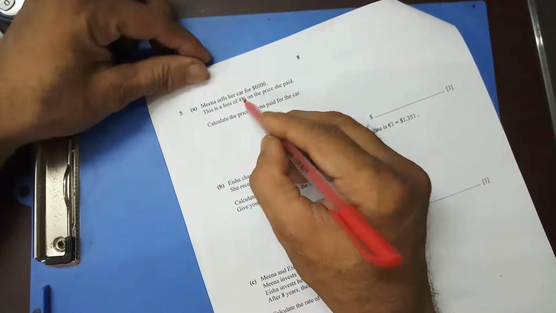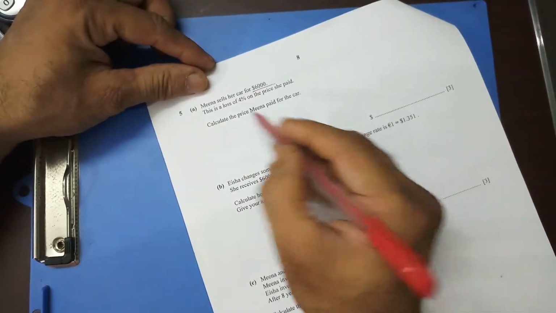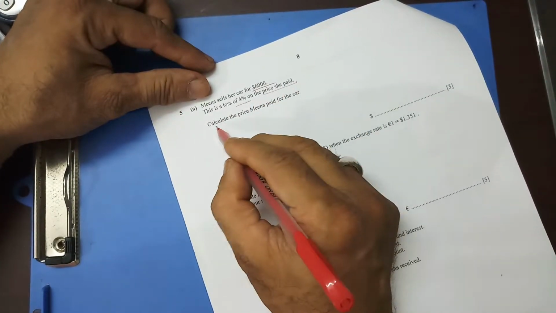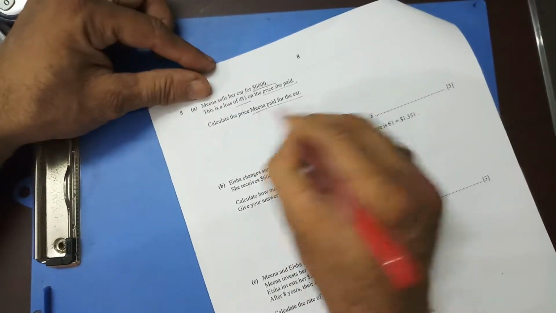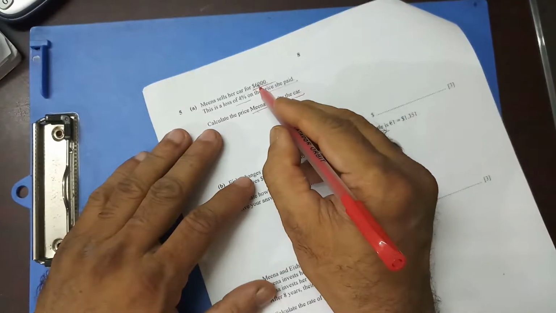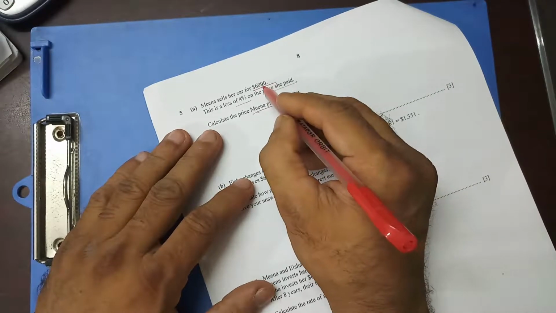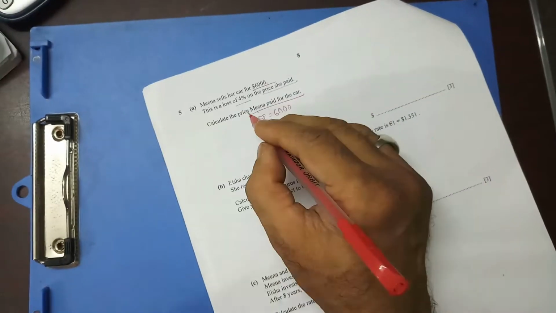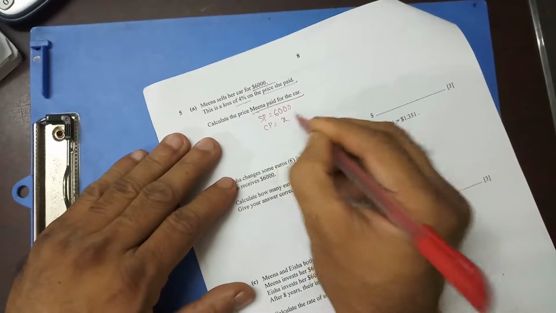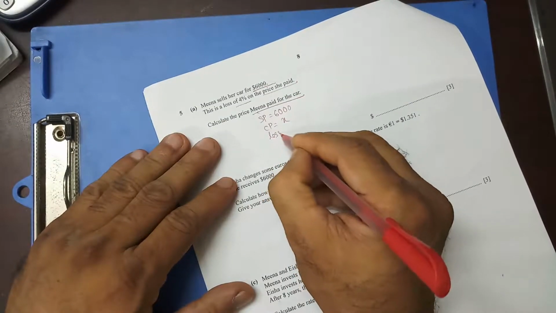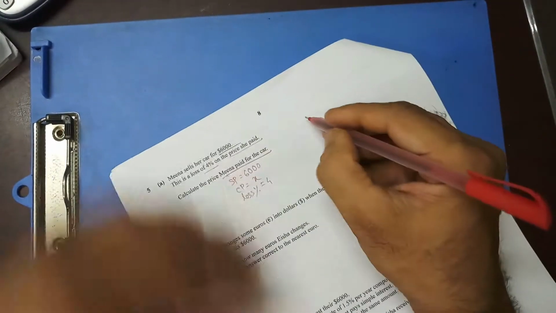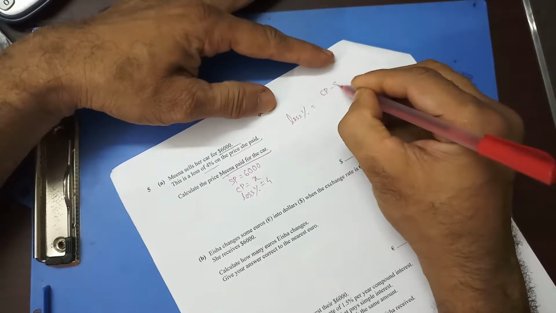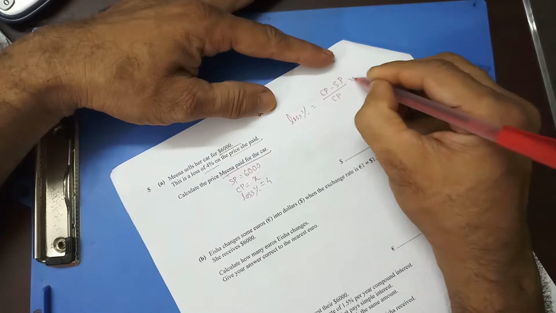Now, Mina sells her car for $6,000. This is a loss of 4% on the price she paid. Calculate the price Mina paid for the car. Okay, so over here the selling price is 6,000, and we don't know what she paid. That's the cost price. We're going to call it X, and we know the loss percent is 4, and the formula goes: loss percent equals CP minus SP divided by CP, times 100.